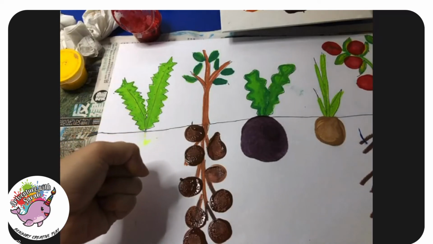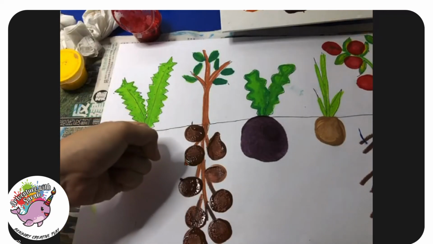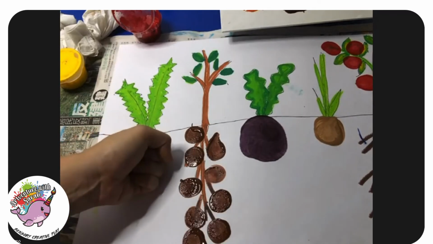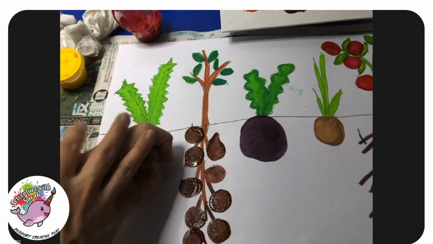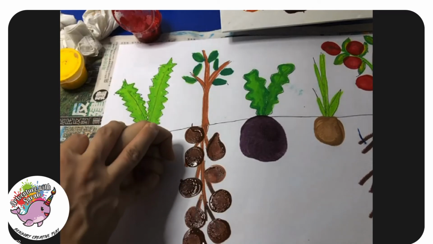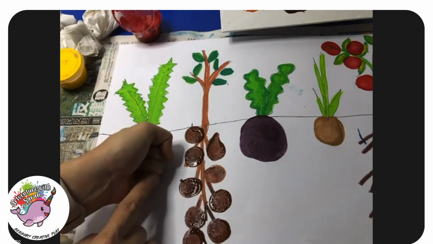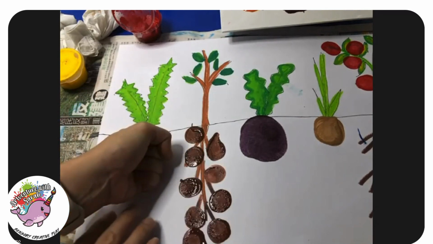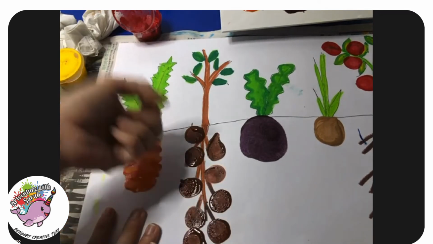Punch. Are you ready for the punch? Ready? Make sure it's the line there, okay? 3, 2, 1, punch. Don't move your hand yet. Okay, don't move your hand yet. Make sure all the knuckle has imprinted on the paper. Hold your paper, leave it up.